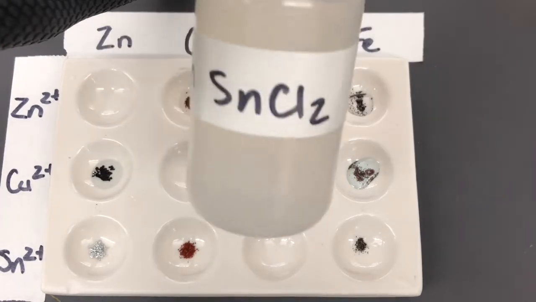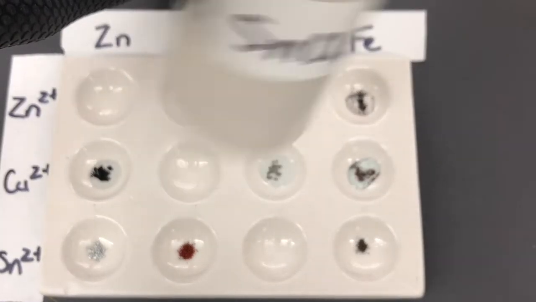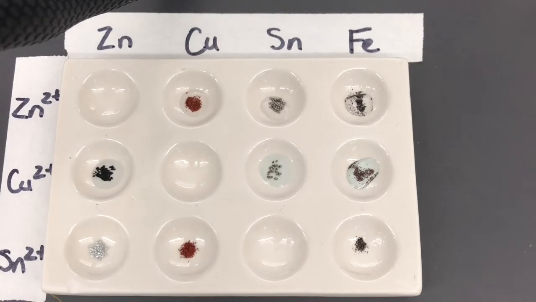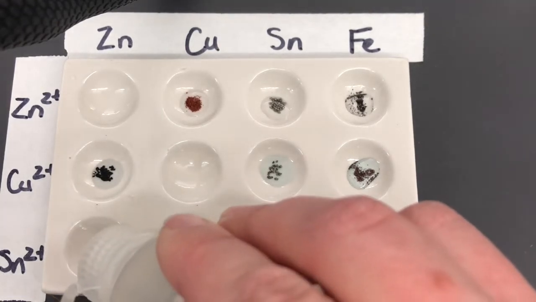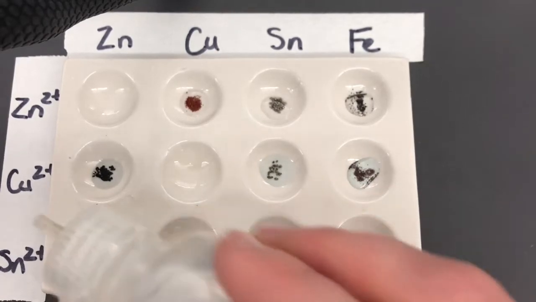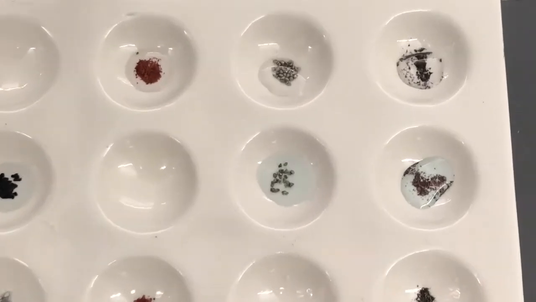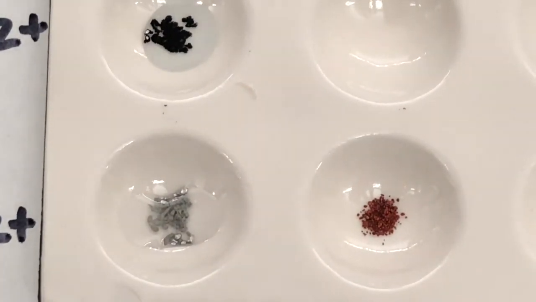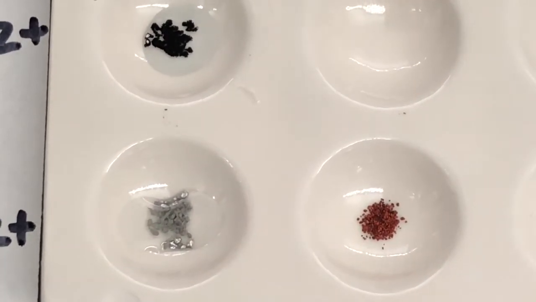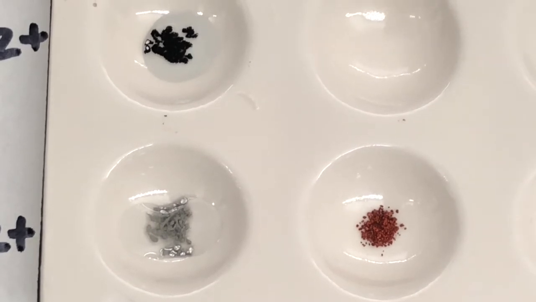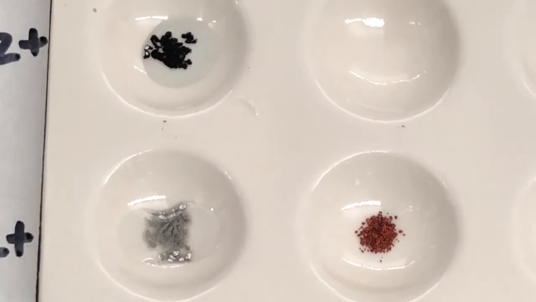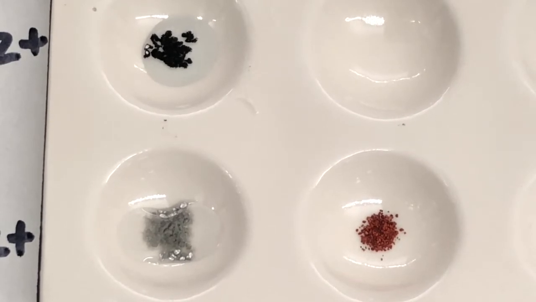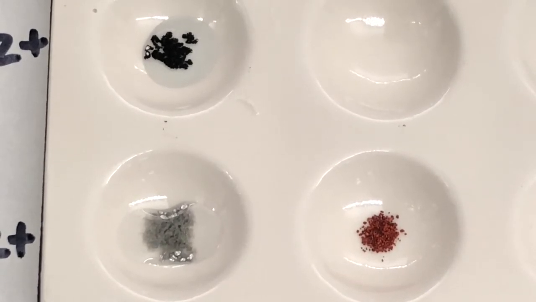We're going to have a 0.1 molar tin 2 chloride added to each of these metals. So I started by adding some tin 2 plus to the zinc, and as we zoom in, you'll see anywhere where the solution is on top of the metal zinc that it's starting to form this gray precipitate. You also see a bit of bubbling happening.